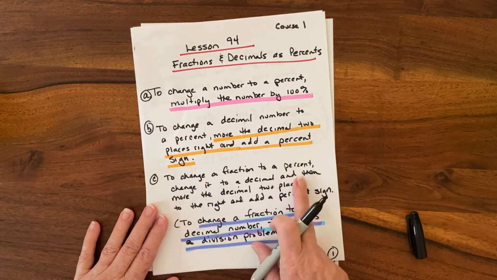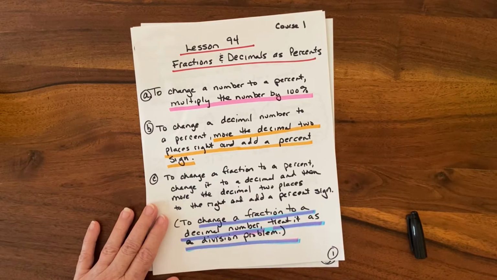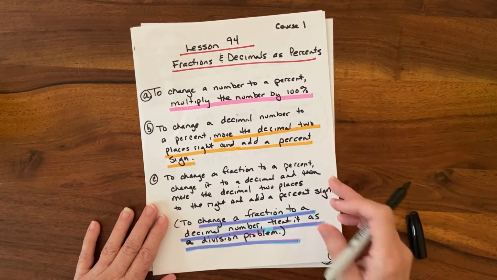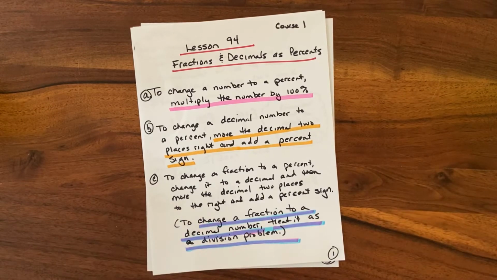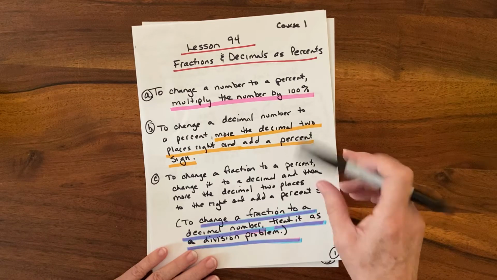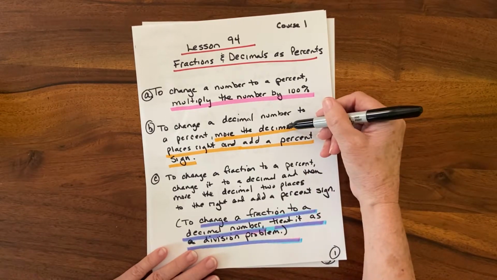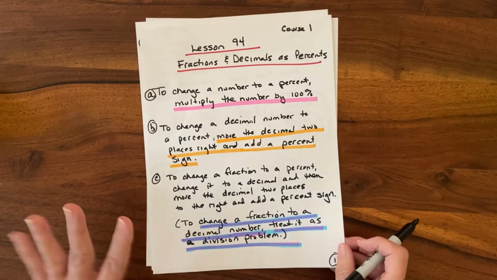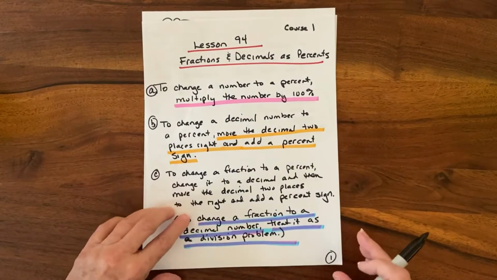To change a fraction to a percent, change it to a decimal first. And you don't have to do that. With this book's method, you don't have to. I like it. This is my method. Works easier for me. Kind of whichever way you want the best. But once you change the fraction to a decimal, then you just move it over 2 places and add the percent sign. Again, we'll come back to that. So that's kind of my 3 ways of doing this. We're going to investigate all of them.